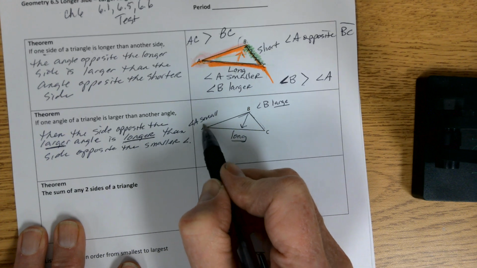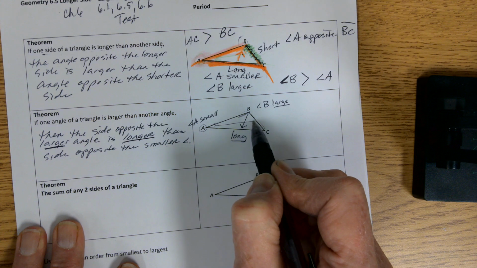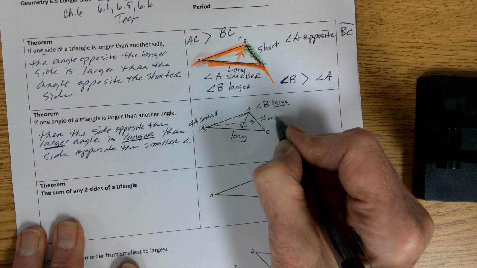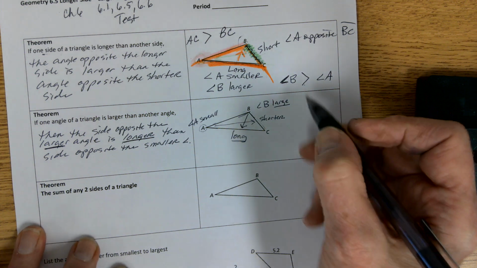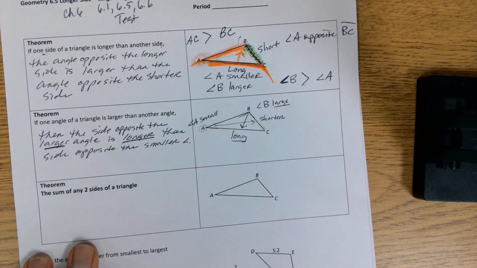Opposite the smaller angle, I'm saying angle A is smaller, so opposite of the smaller angle is the shorter side. So it goes large, large, small, small.